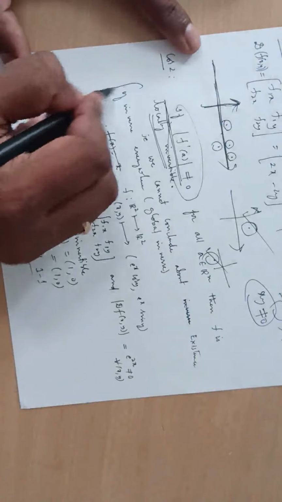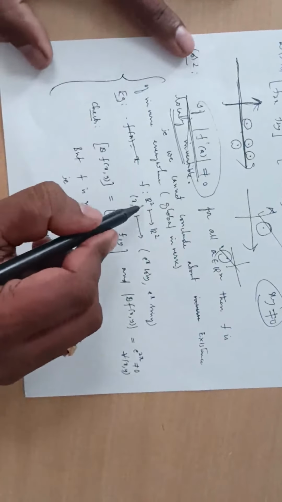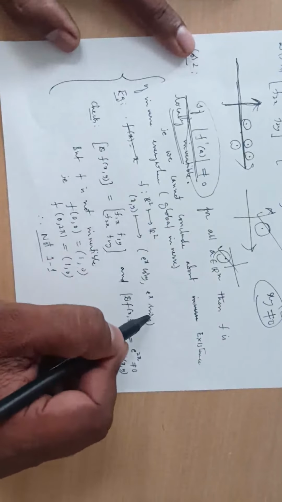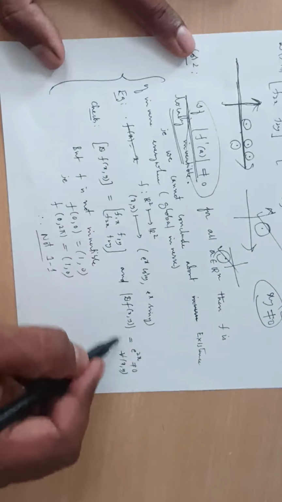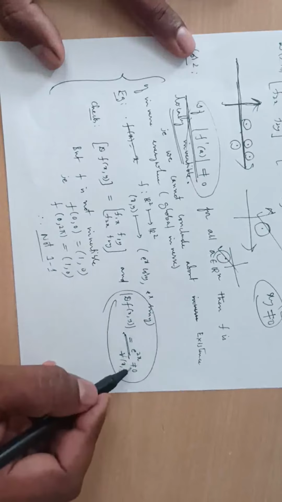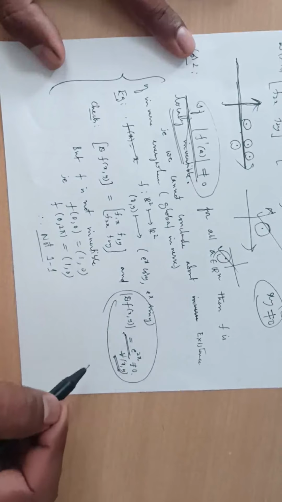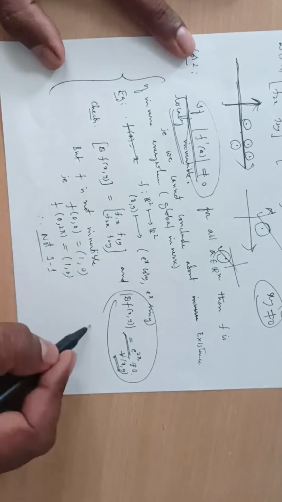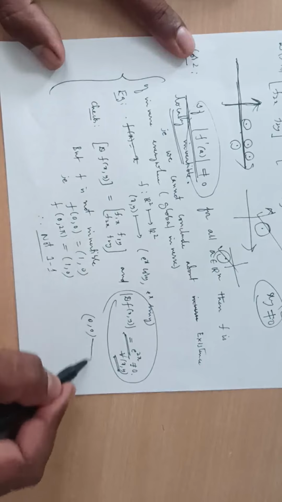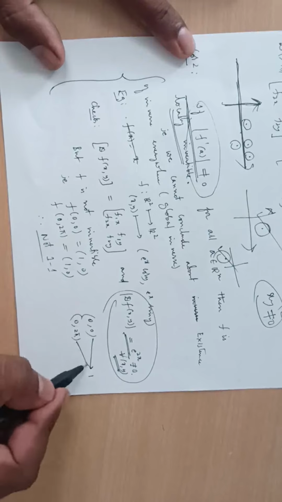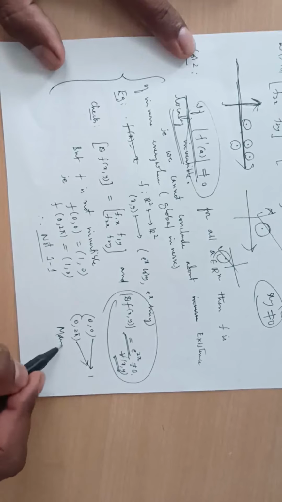The example is this. See, f defined from R square to R square given by e power x into cos y, e power x into sin y. If we find the derivative, the determinant of the derivative matrix is e power 2x, and it is non-zero for all x, y. But here 0, 0 also will go to 1. This is also going to 1. And 0, 2 pi, that is also going to 1. So it is many-one.